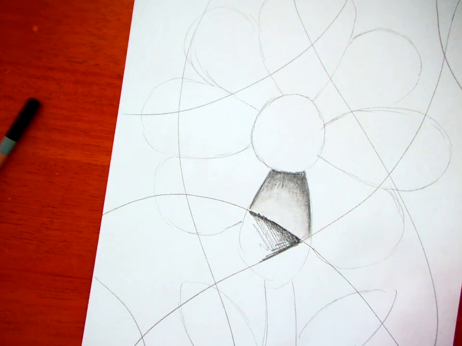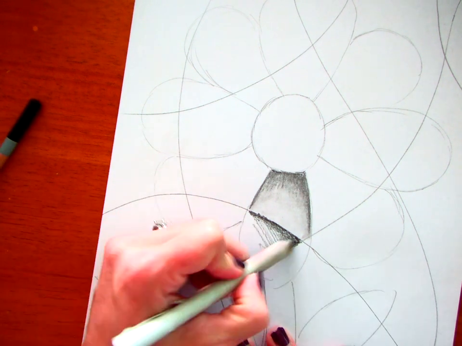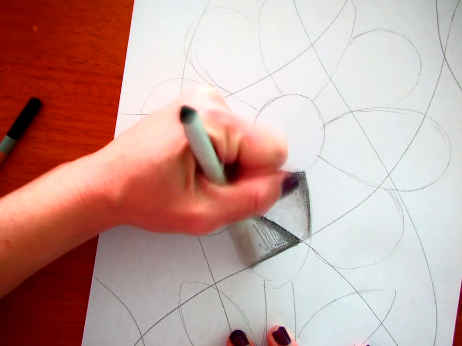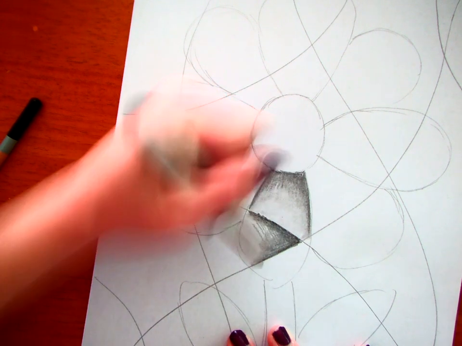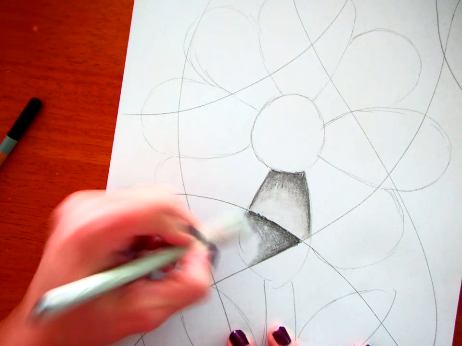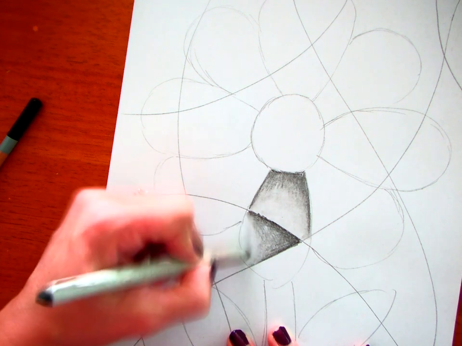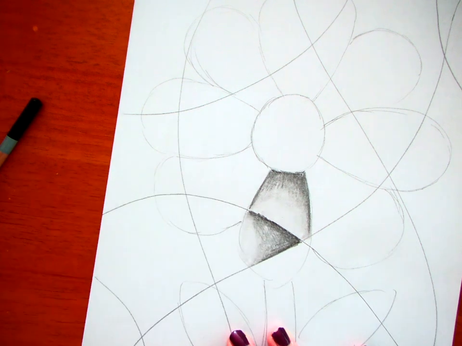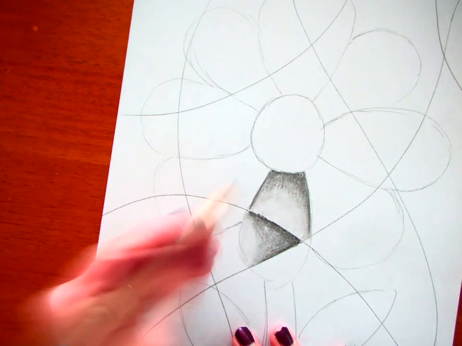Again, when you use the blending stick, don't forget you have to apply the graphite first and then just use the blending stick to smooth it out. But if your pencil strokes are too far apart, the blending stick won't do its job. You still have to do the blended pencil point or blended pencil side with your pencil as well. Okay.